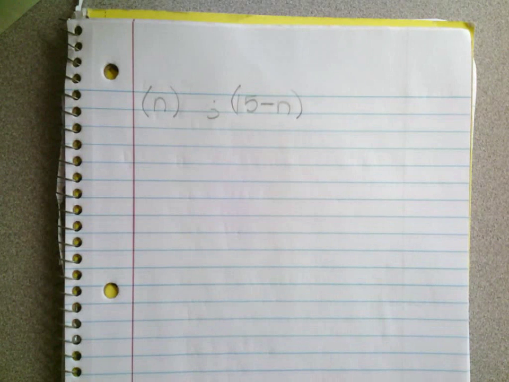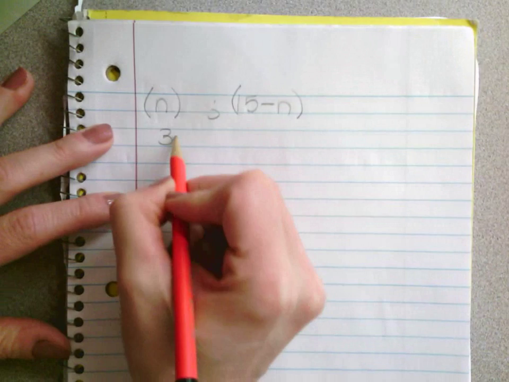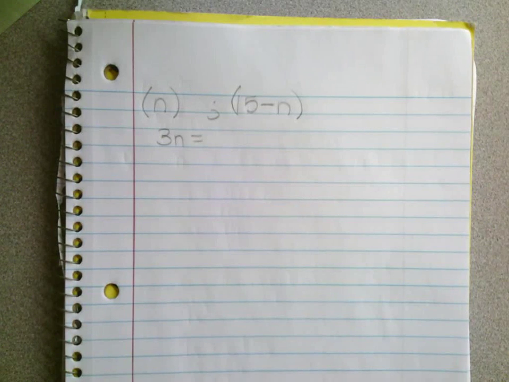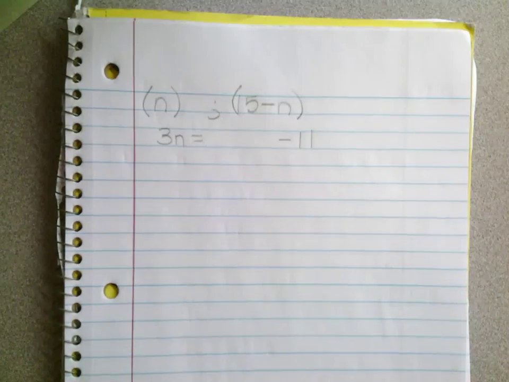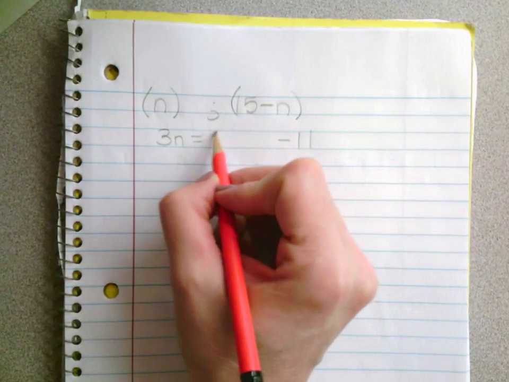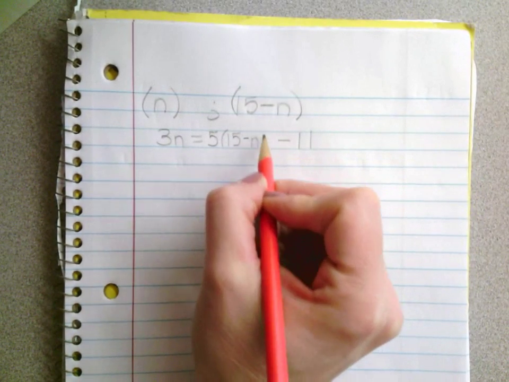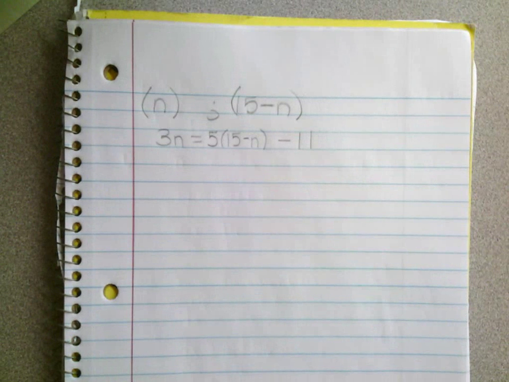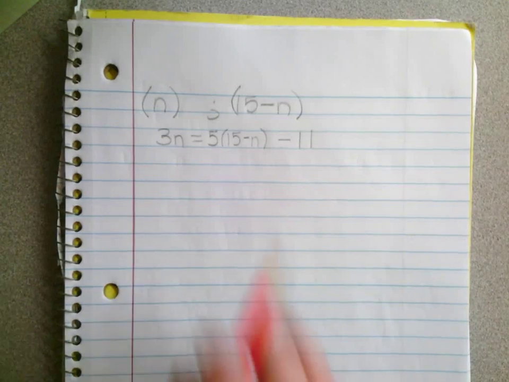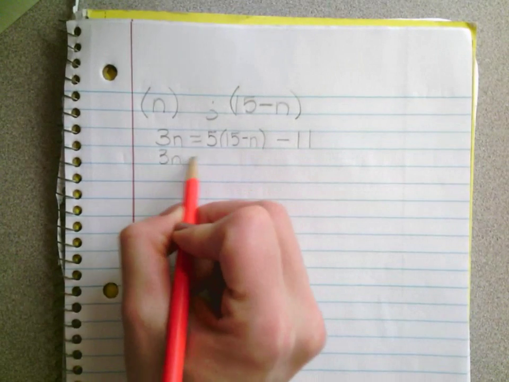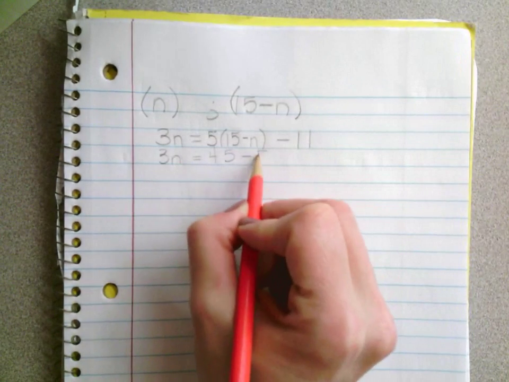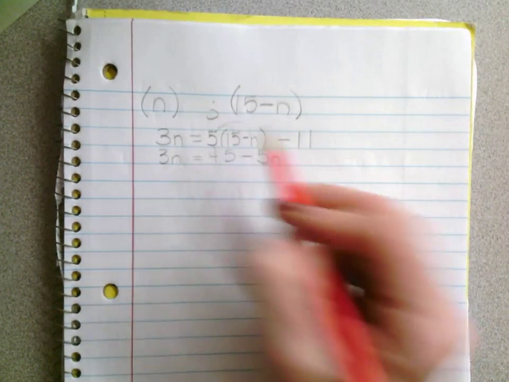It doesn't matter. 3 times one of the numbers is 11 less than 5 times the other. 3n equals 45 minus 5n, right? Minus 11.